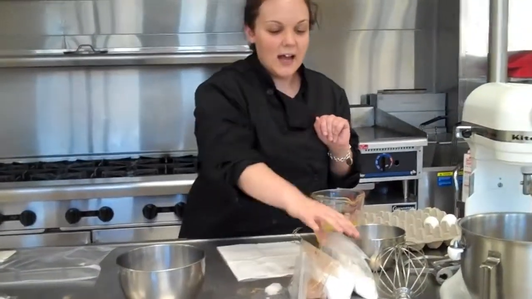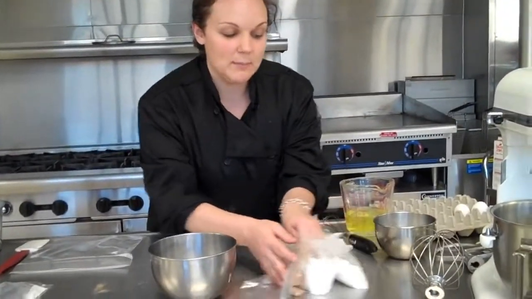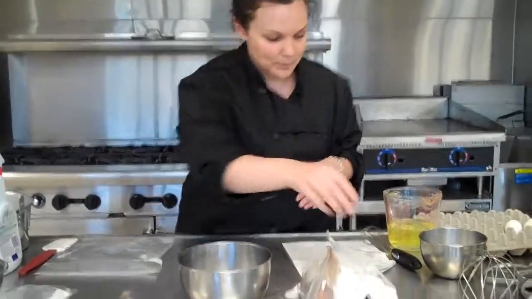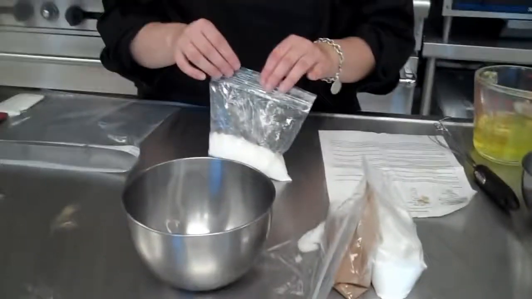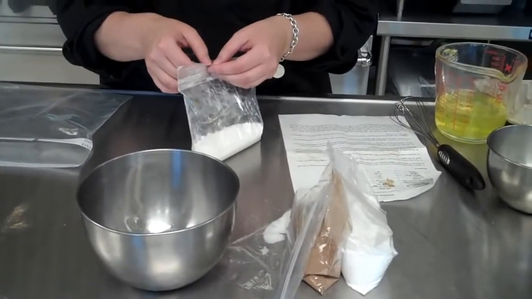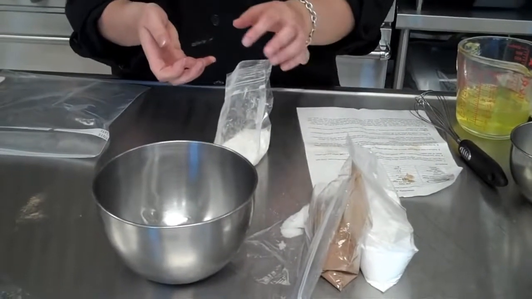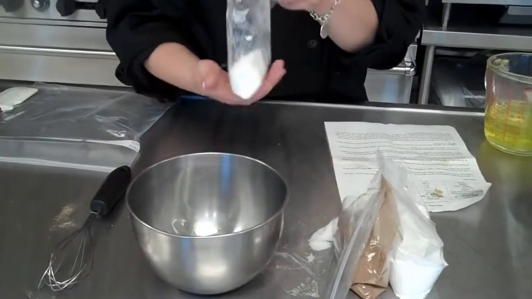All right. The first thing, I've already pre-measured everything, and I'm just going to be mixing the majority of our dry ingredients together and then setting them aside. So the first thing I'm going to mix into my bowl. Now your recipe says to mix it in a sifter. If you have sifters available, you may use one. If you don't, you can just put it into a bowl and mix it with a wire whisk. It does essentially the same thing.